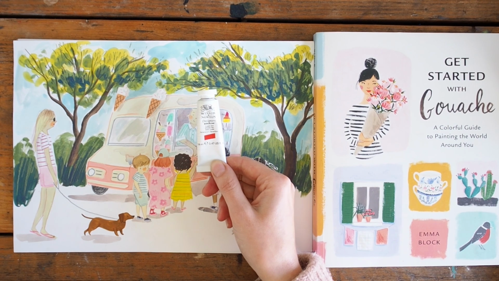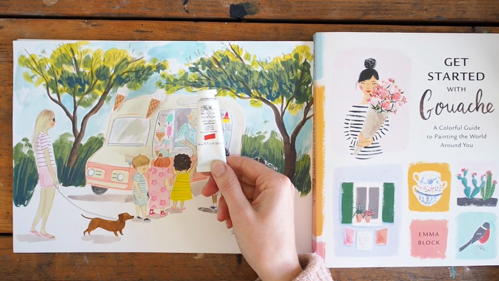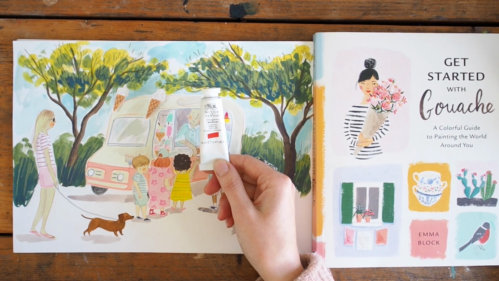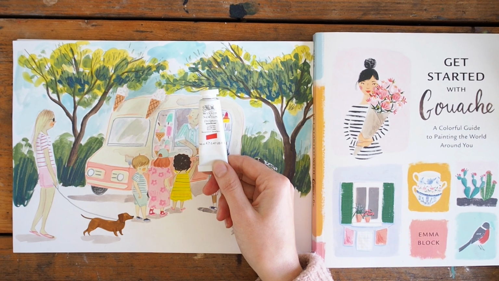It's what I use. I actually only learned this recently, the difference between designer's gouache and artist gouache. So designer's gouache is designed to be really opaque and flat and matte. It was created for designers, animators, illustrators to produce work that was very flat and even and easy to reproduce. So it has fillers in it that make it really opaque and even and matte and kind of velvety.